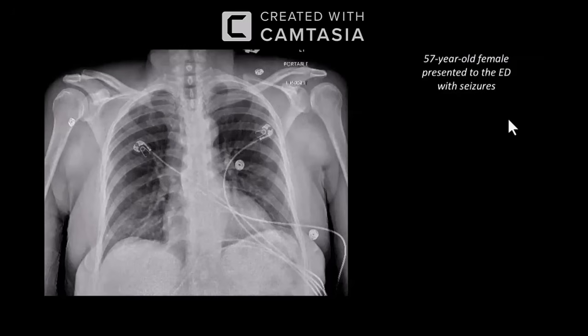So putting it all together, I suspect that this patient who has presented with seizures, there is a posterior dislocation of the left humeral head, and I would convey my finding to the referring physician. The patient will also need an orthopedic referral, and since the patient has presented with seizures, imaging of the brain has to be performed, if not done already.